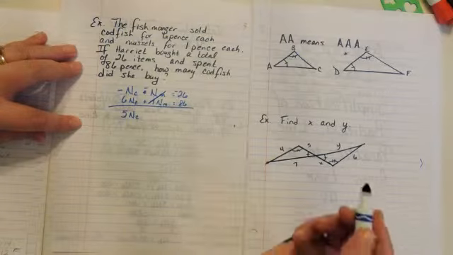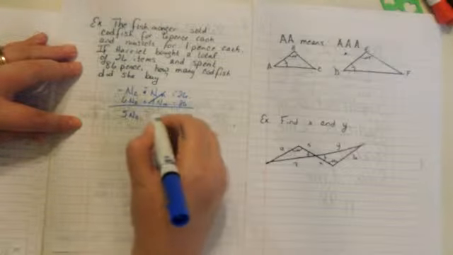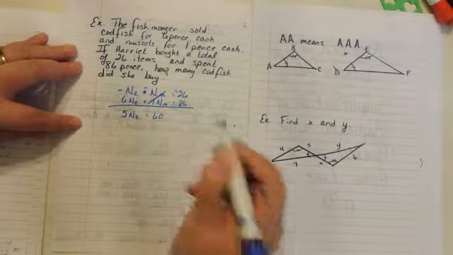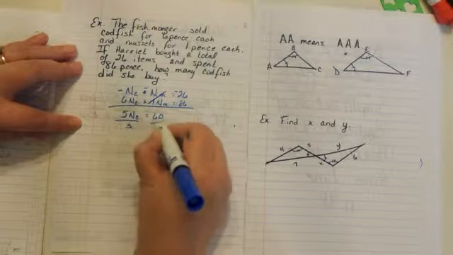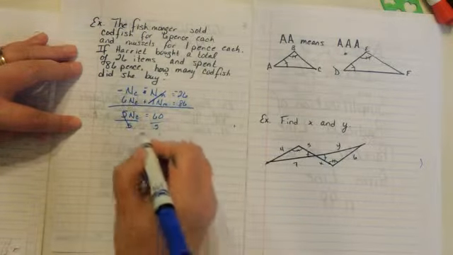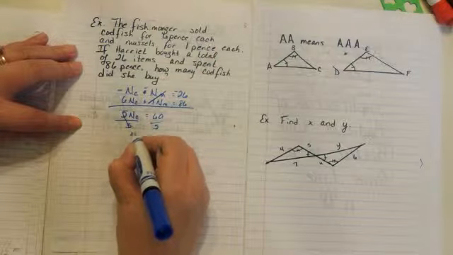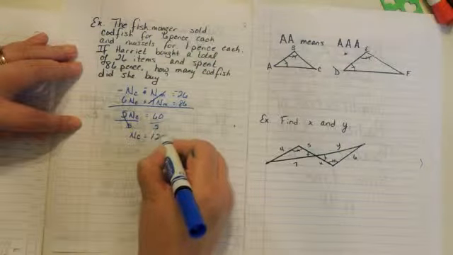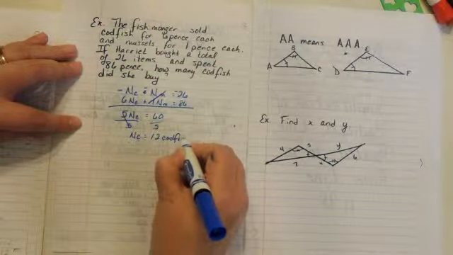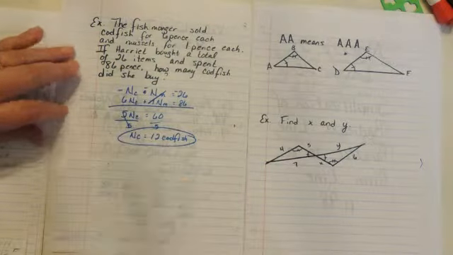The number of mussels cancels, and this leaves 60. Divide both sides by 5. And the number of codfish equals 12. And that's all that was asked.